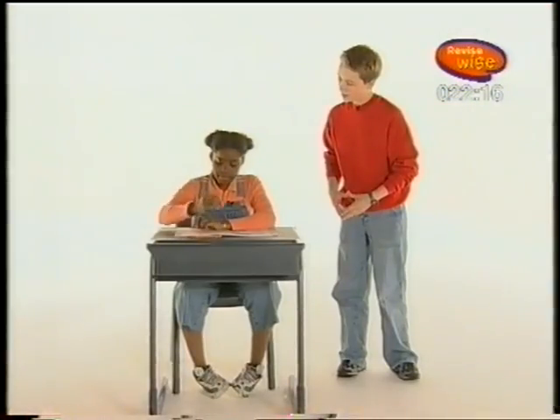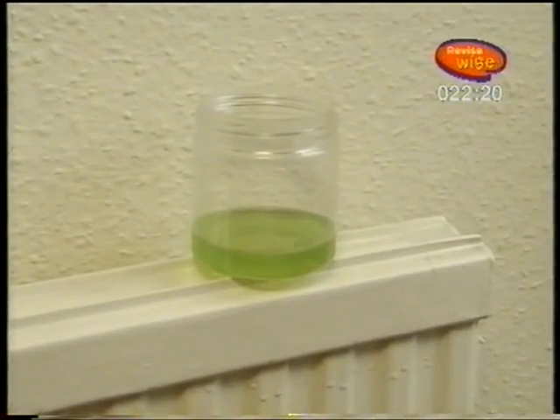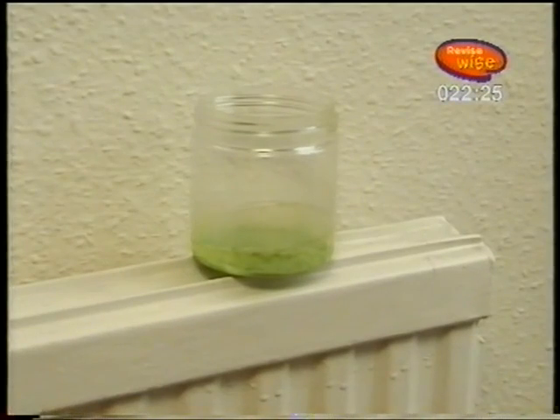Okay, now, is there another part to this question? The separated green liquid is heated gently on a radiator until only a green solid is left in the bottom of the dish. Explain what has happened to the water. I know. The radiator heated up the solution and the water went into the air. That's why it's not in the dish anymore.